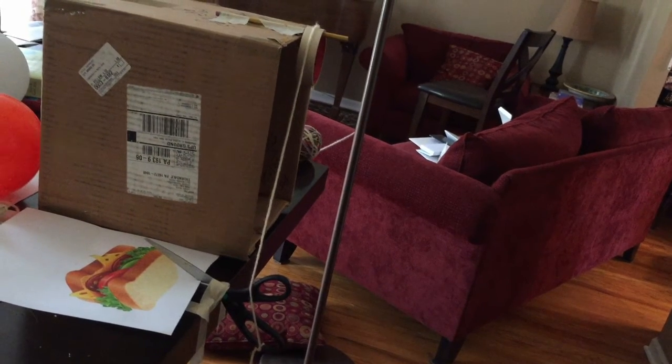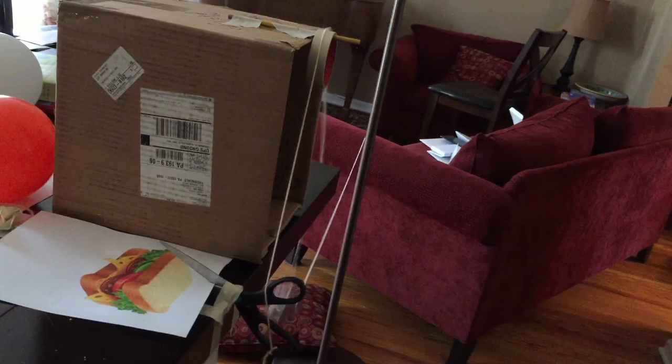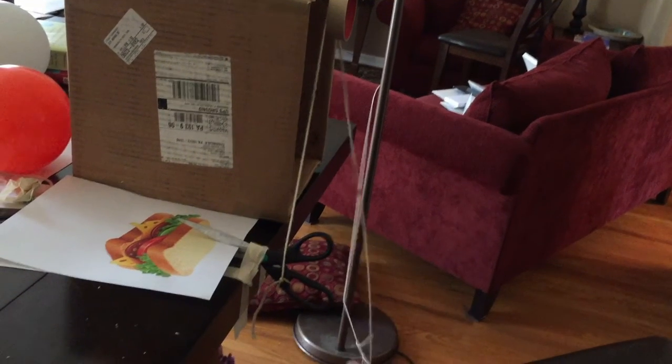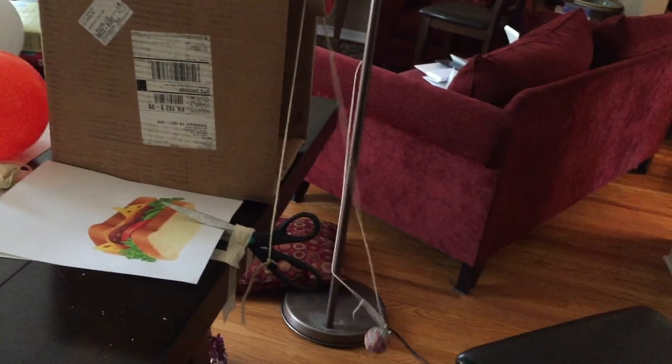That book pulls down a ball of rubber bands, which is acting as a counterweight to the pulley connected to the scissors. The rubber ball pulling down on the string pulls upwards on the scissors, which allows it to cut the sandwich.